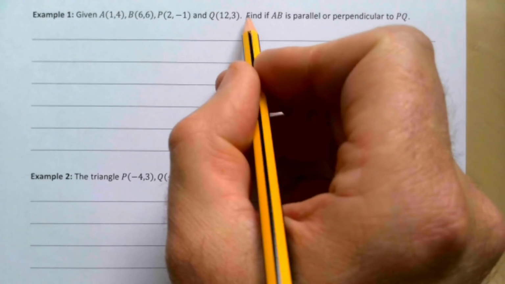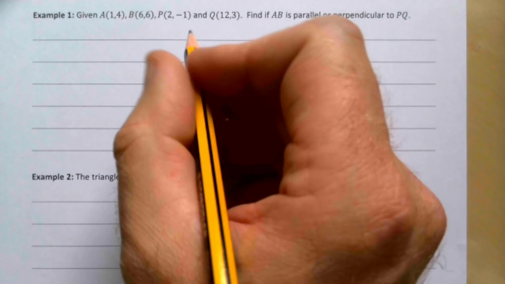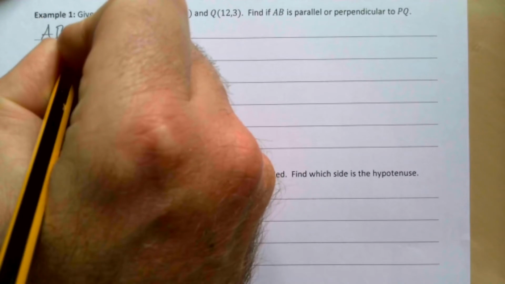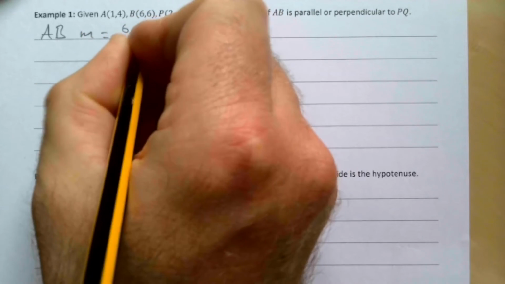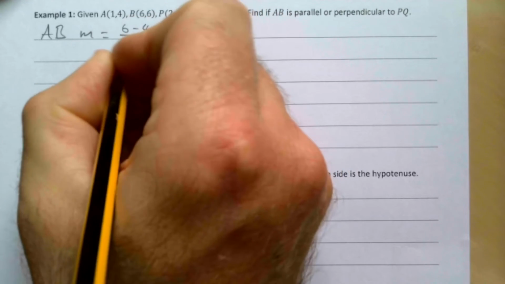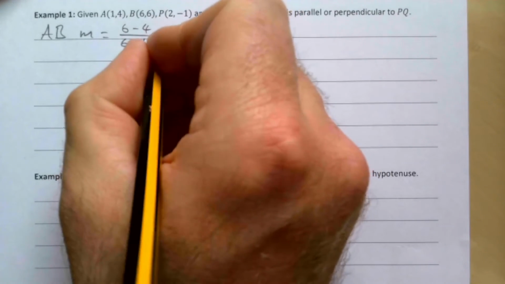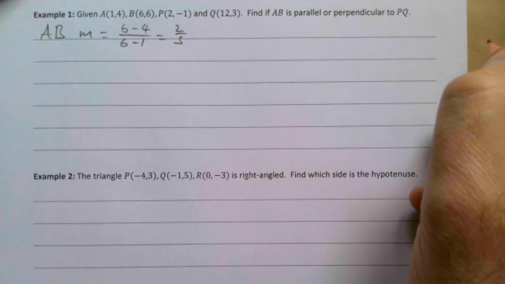And then a couple of examples. So example 1, given A, B, P and Q, find if AB is parallel or perpendicular to PQ. So we need to find the gradients of these and then we'll work it out from there. So first of all, AB, the gradient, y2 minus y1, so that would be 6 take away 4 all over 6 take away 1, so that's going to be then 2 over 5.